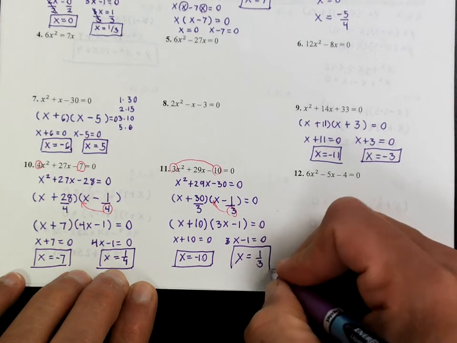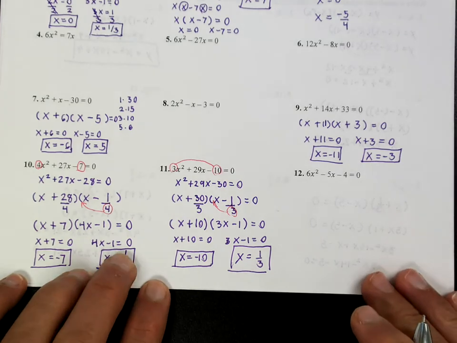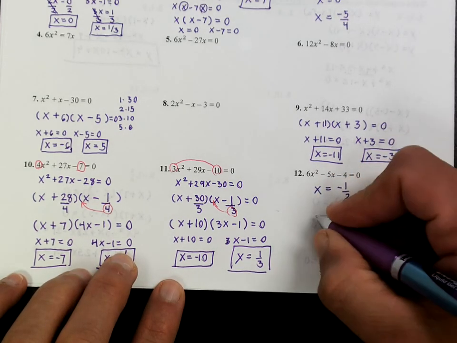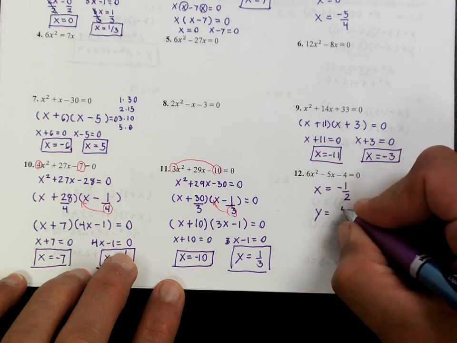Okay? If you want to try bottoms up with number 12, you can. And when you do, you get two answers. One is negative 1/2, and the other one is positive 4/3.